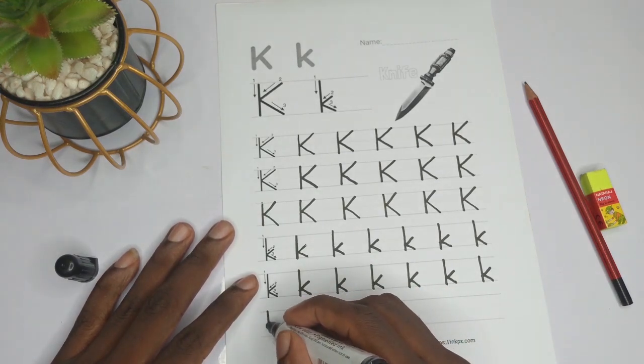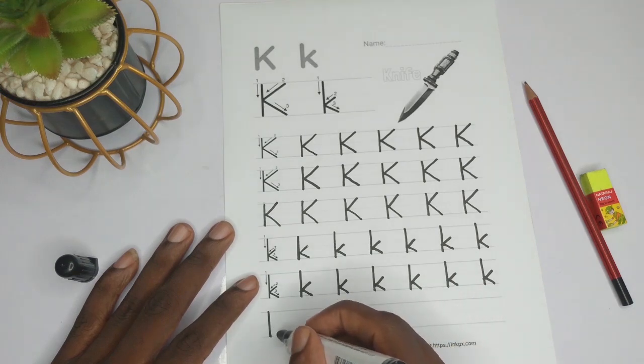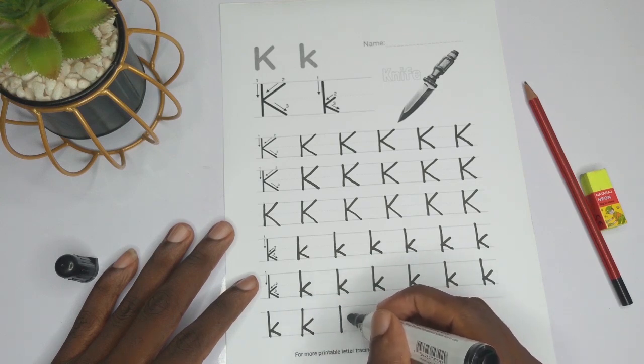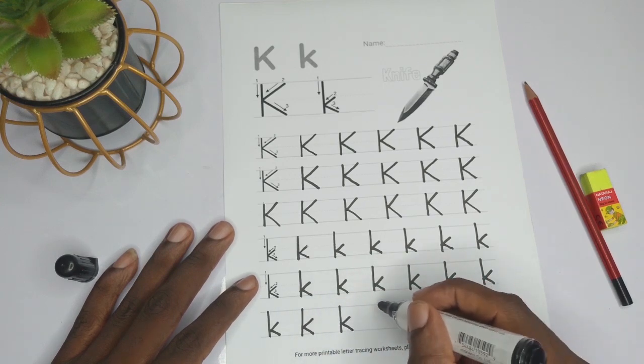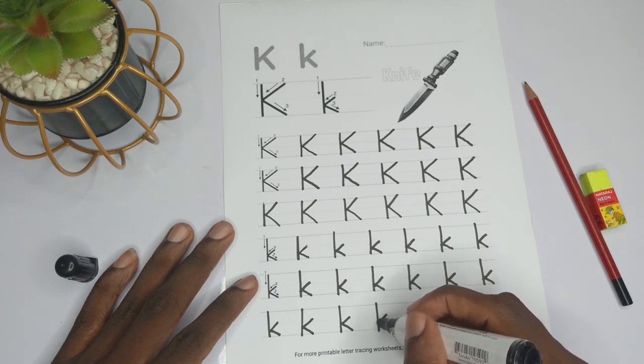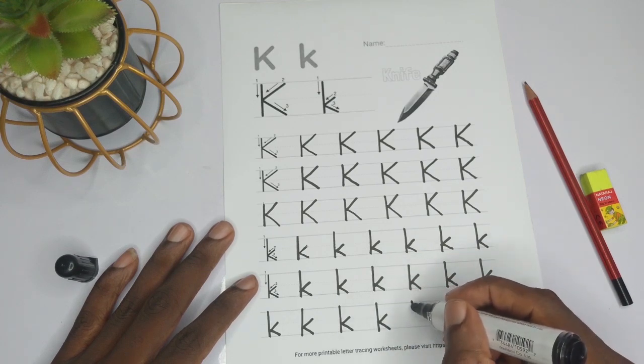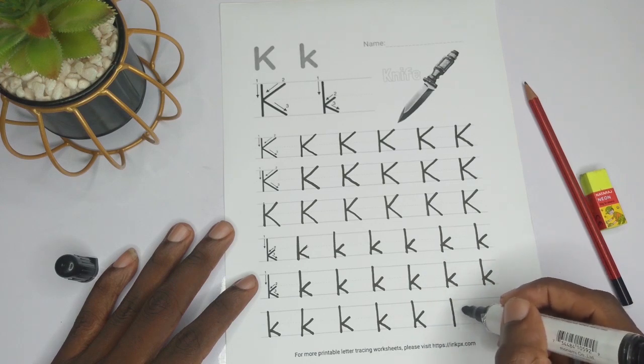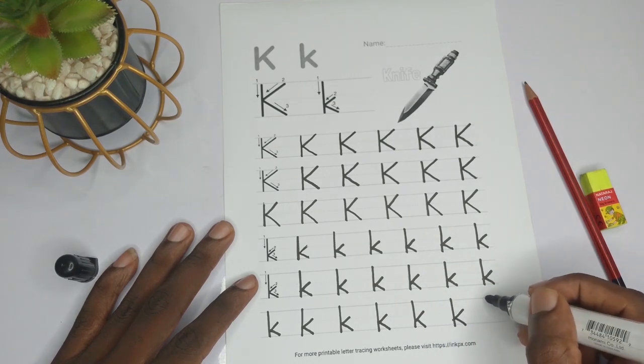So big straight line between the second and then the last one, small diagonal, small diagonal. Okay, big straight line, small diagonal, small diagonal. Then we'll do it again and again and again. Very good. You're doing great. Awesome.